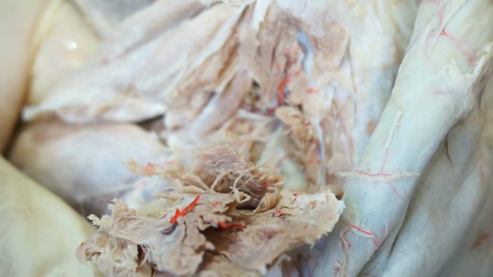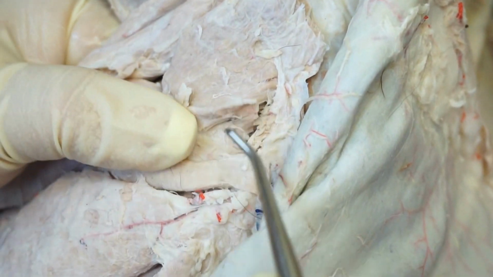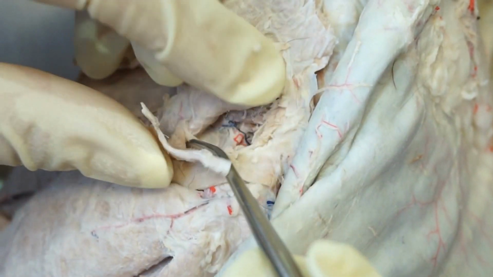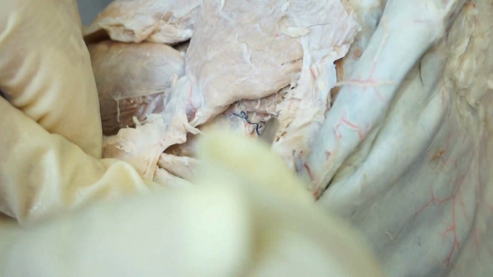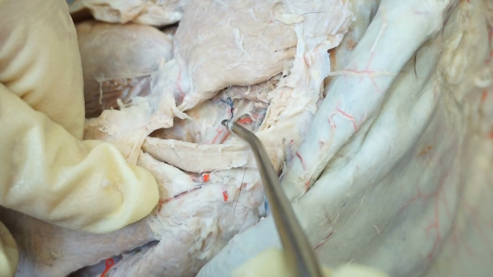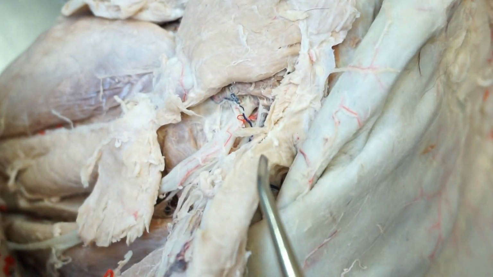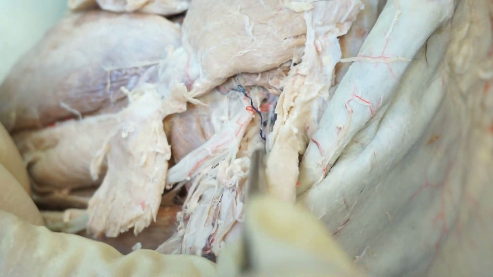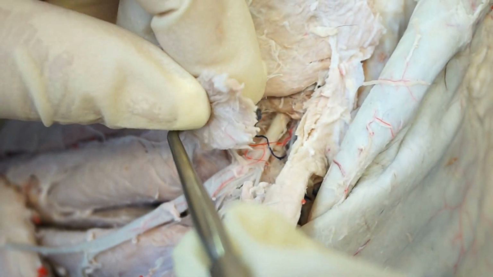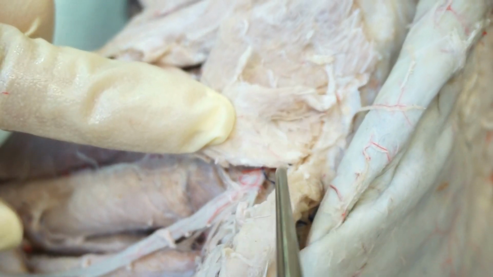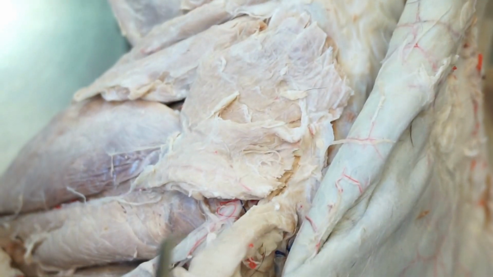So I'm going to put that back down, the middle gluteal, and the superficial gluteal is innervated by a branch of the lumbosacral plexus called the caudal gluteal, which also comes over here to the gluteofemoralis. So just remember, superficial gluteal, caudal gluteal, middle and deep cranial gluteals.